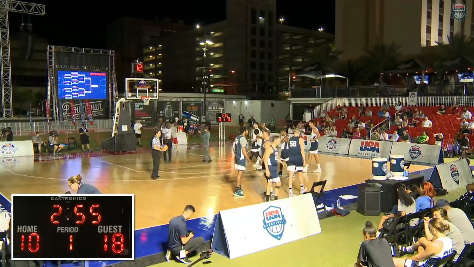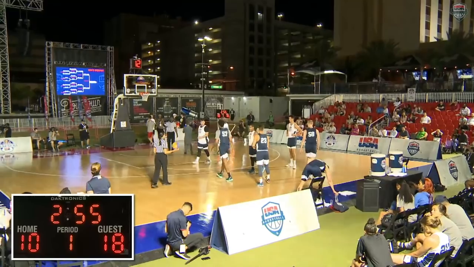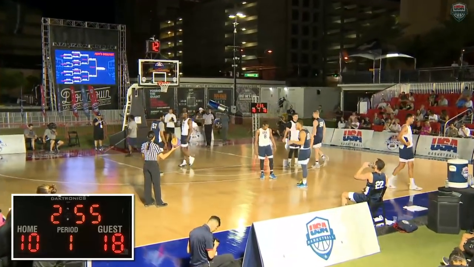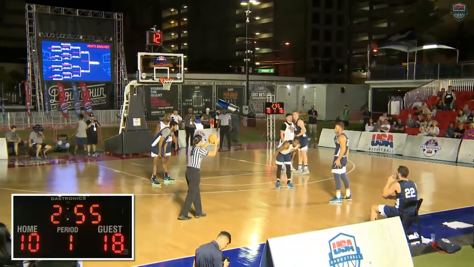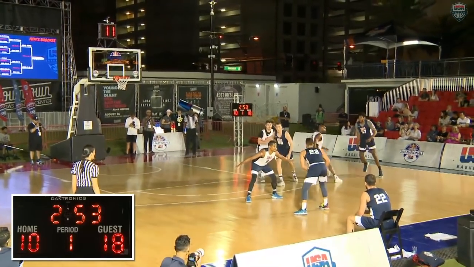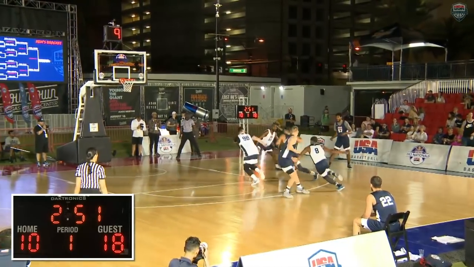After the timeout with 2:55 remaining, for Nyack, they're going to have to get a lot of stops and a lot of twos. Just how quickly this game goes, and how tough it is to score. You think it'd be easier to score, but it's not.